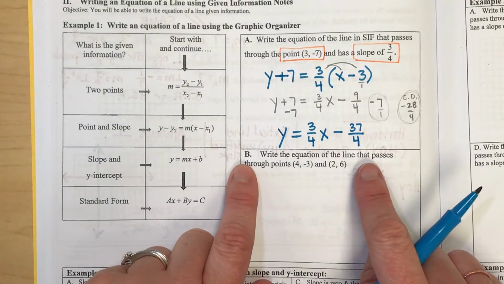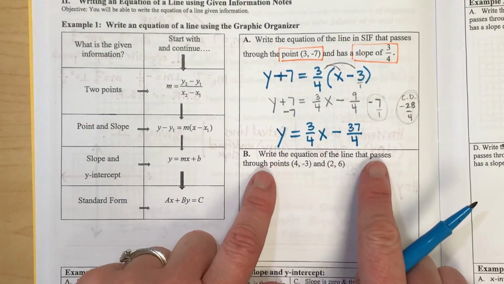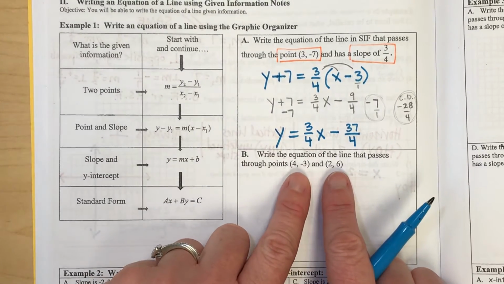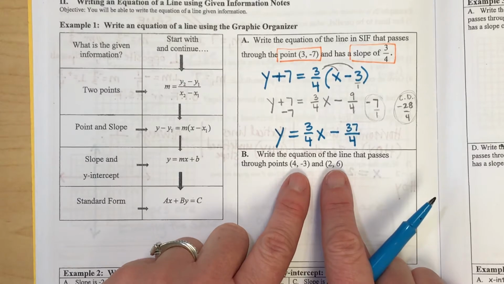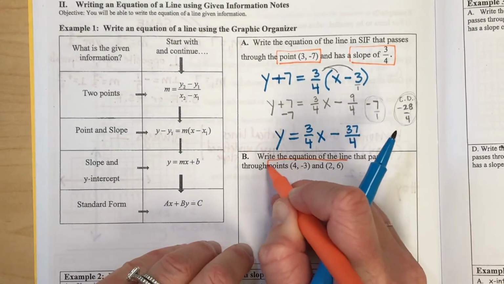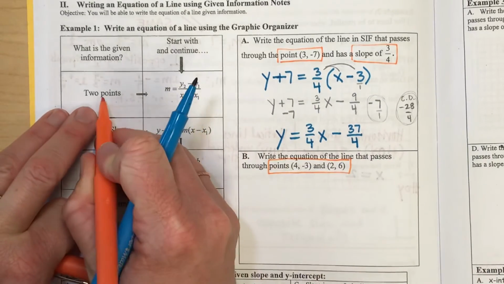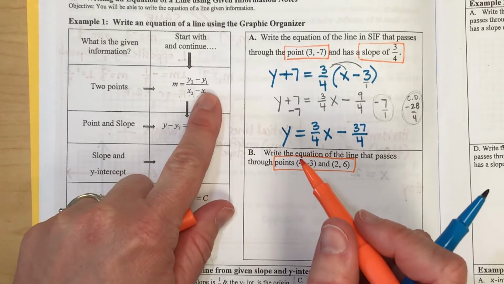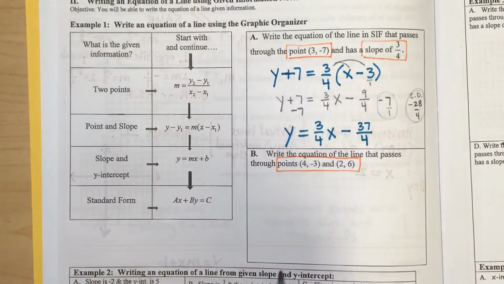Now, for part B, I'm told to write the equation of a line that passes through the 2 points (4, -3) and (2, 6). Now, notice that I'm given 2 points, which means I have to start at the top of this list, which says 2 points. And so first, what I'm going to do is find my slope.